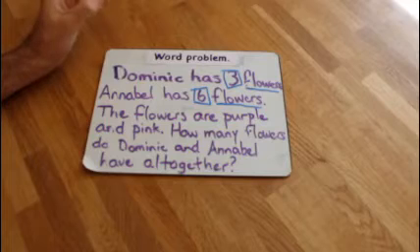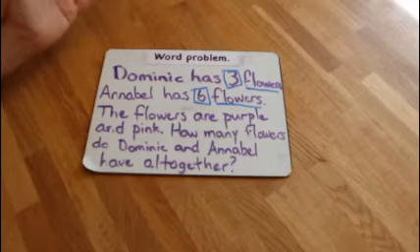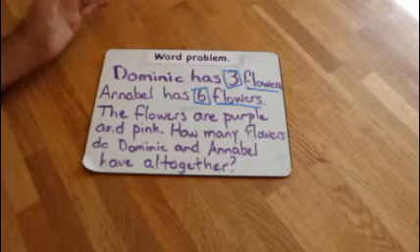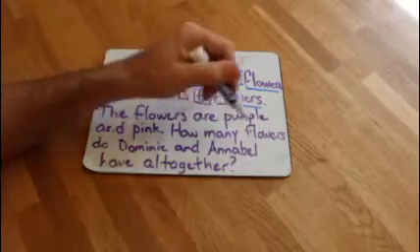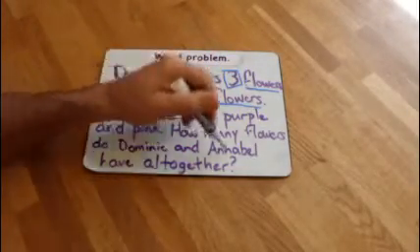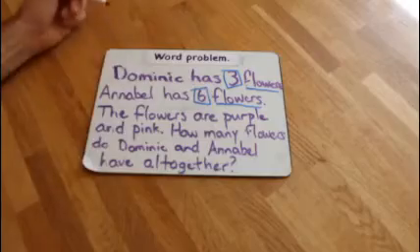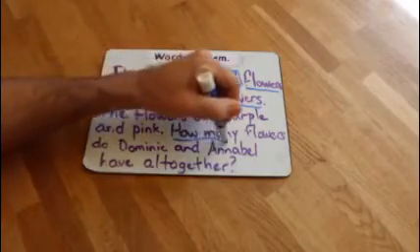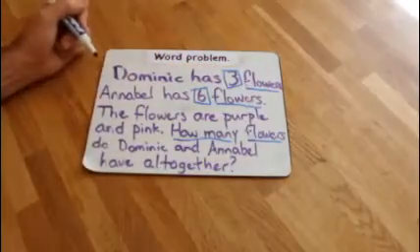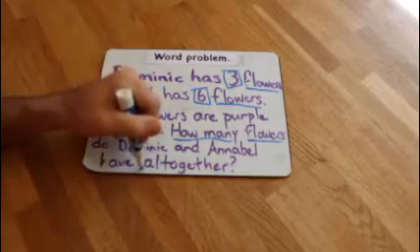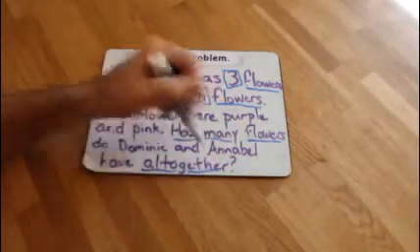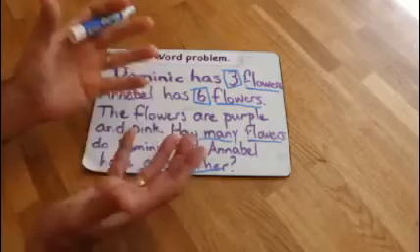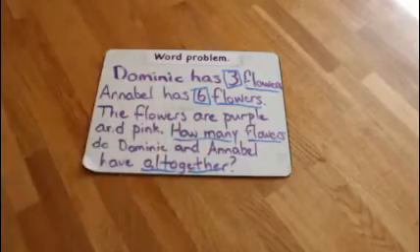What's important? Not much for our math problem. Purple and pink flowers are beautiful though. How many flowers do Dominic and Annabelle have all together? So we're asking how many flowers, and the key word here is all together. Remember, that word means we're going to add them up. We're going to put them together.